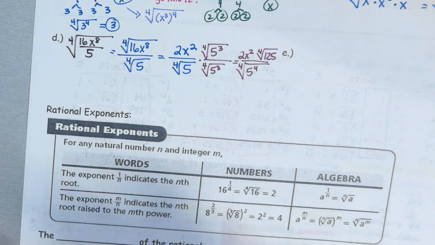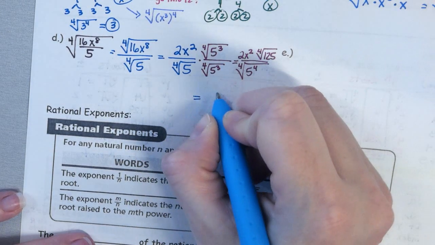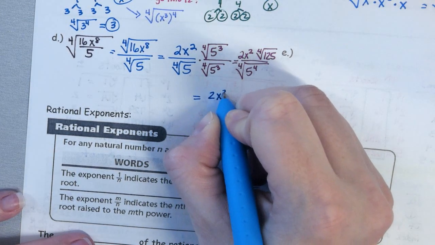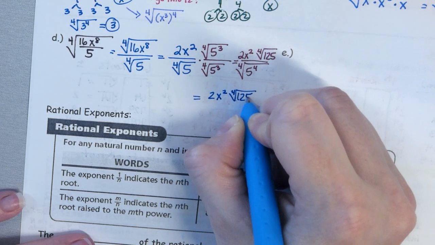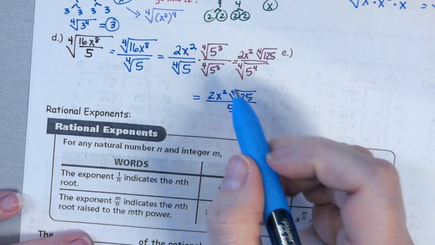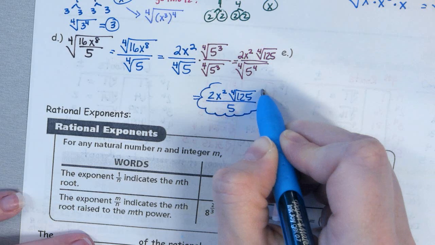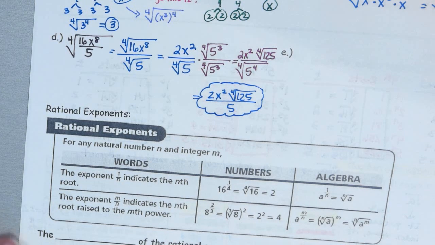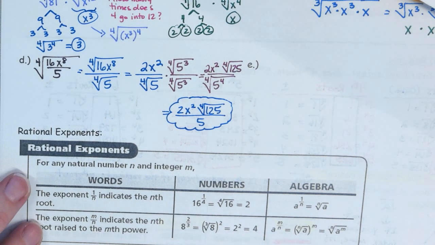Okay, and we know that the fourth root and 4 undo one another. So our final answer is going to be 2x squared, fourth root of 125 over 5. Okay, so some of these answers are going to look a little messy, right? They're not going to be just given whole numbers here, and that's okay.